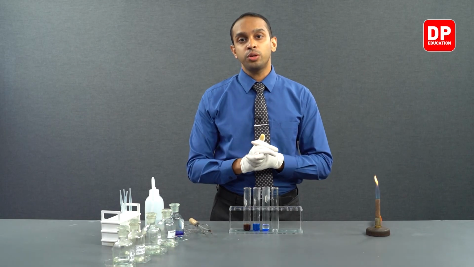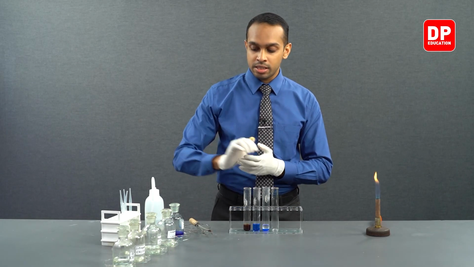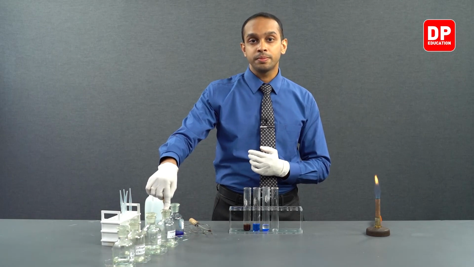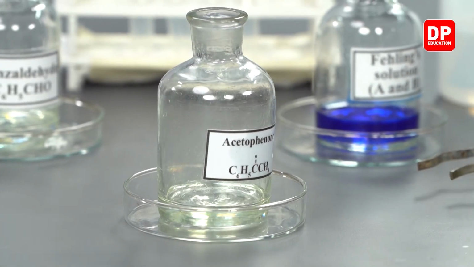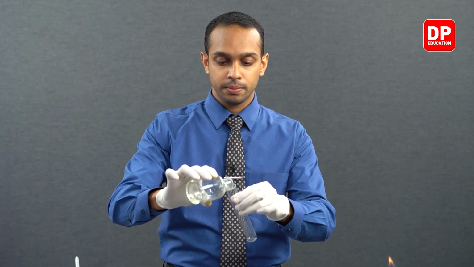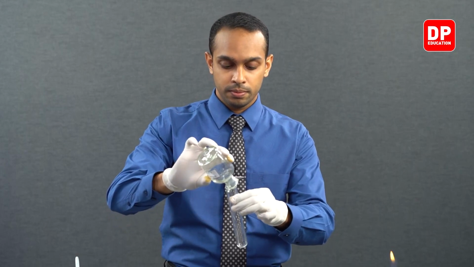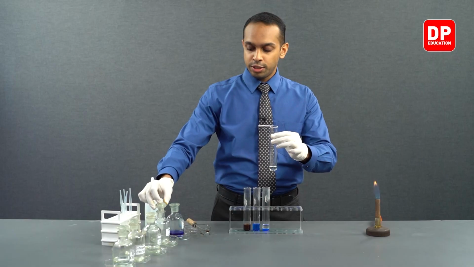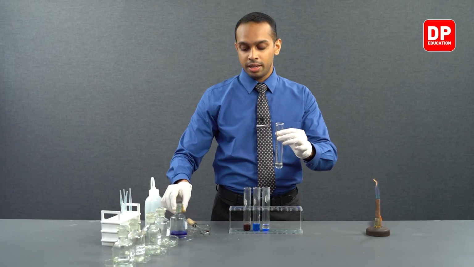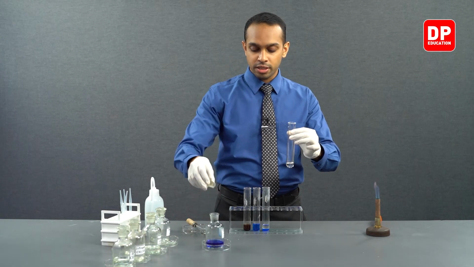The aromatic ketone we have is acetophenone. Let's take a small amount of acetophenone into our boiling tube, and to acetophenone, let's add a small amount of Fehling's solution.